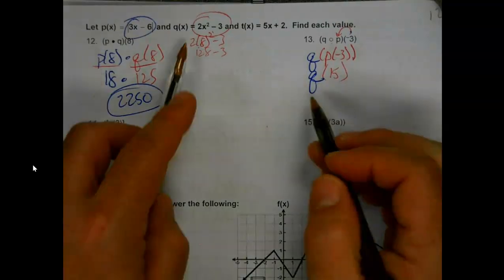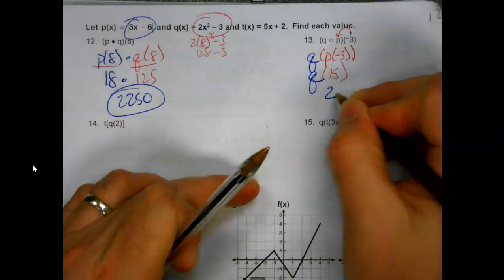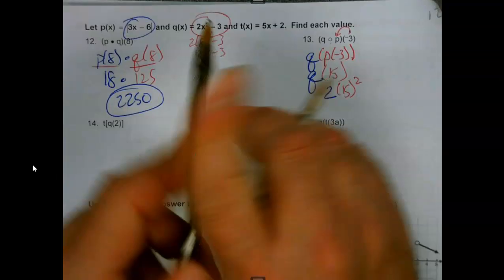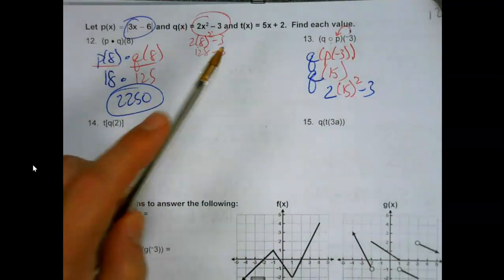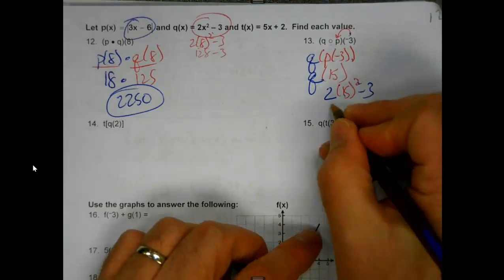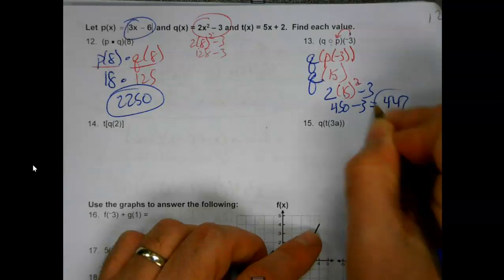Now I take Q, and I'm going to plug 15 in. So I got 2 times 15 squared minus 3. 15 squared is 225. Times 2 is 450 minus 3 is 447.